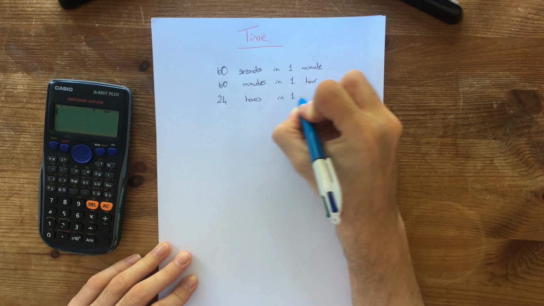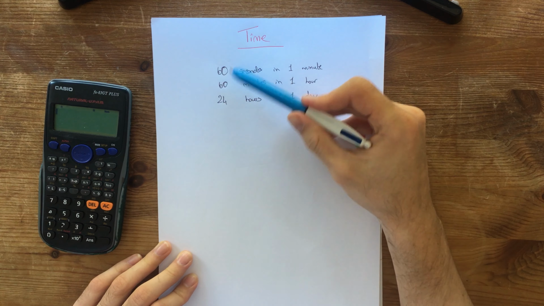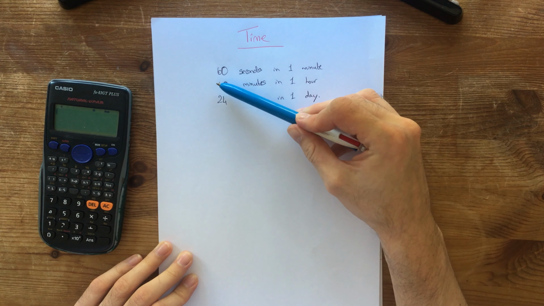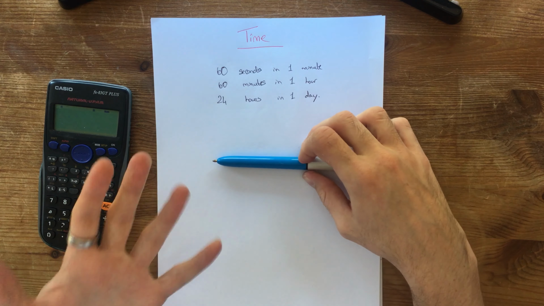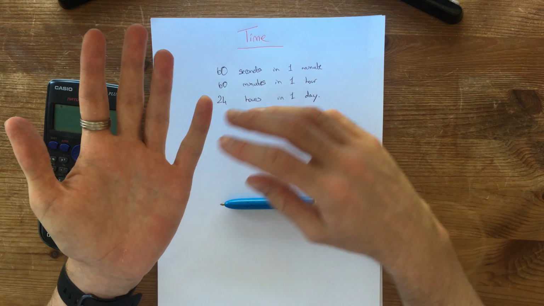So often people ask, why are these numbers? They're really strange. Like, why isn't it 100 seconds in a minute? And we go back to looking at how people used to count on their hands. So we used to love the number 6 because it was really easy to count.